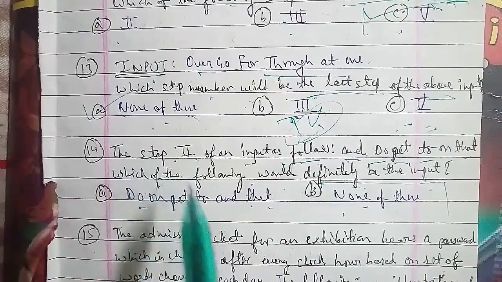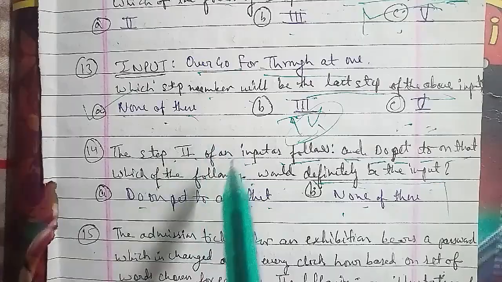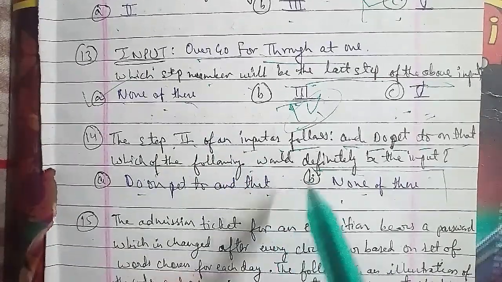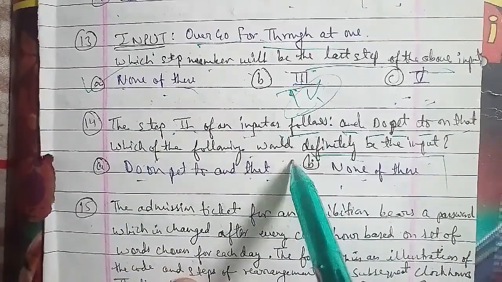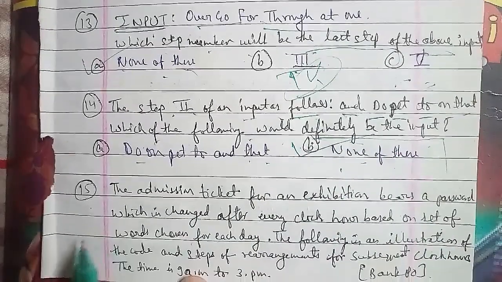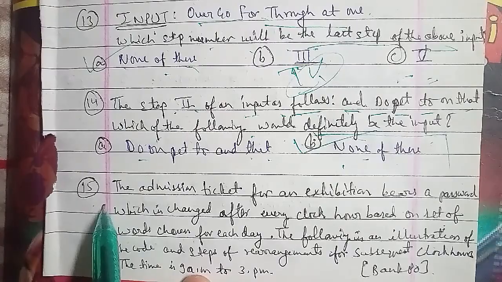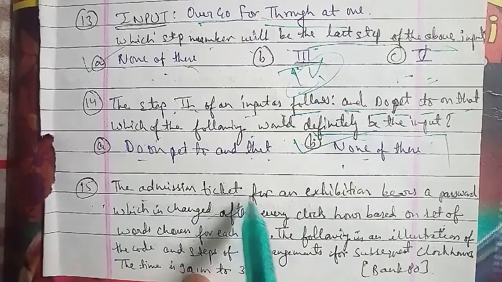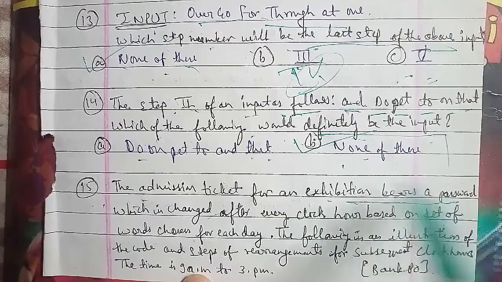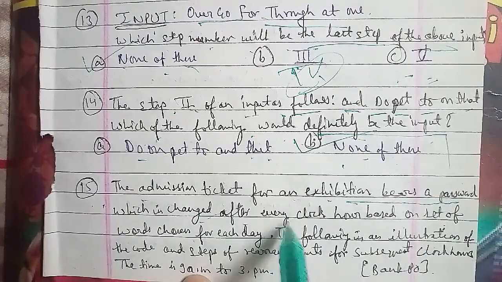Now moving on with the next one, that is your question number 15, and that is the admission ticket for an exhibition bears a password which is changed after every clock hour based on the set of the word chosen for each day. The following is an illustrations of the code and the steps of rearrangement of the subsequent clock house. The time is 9 a.m. to 3 p.m.